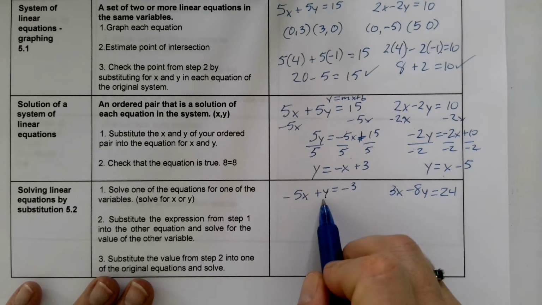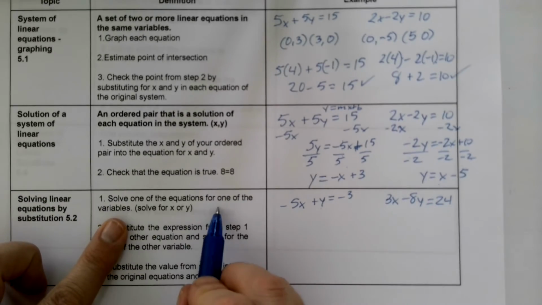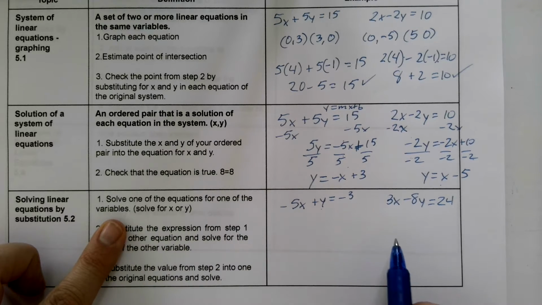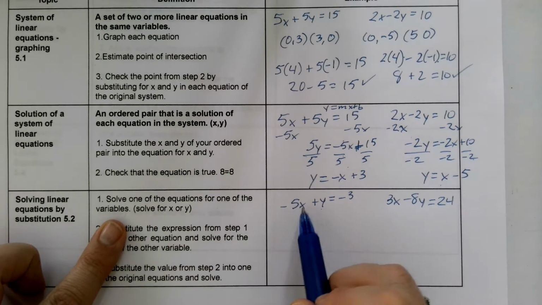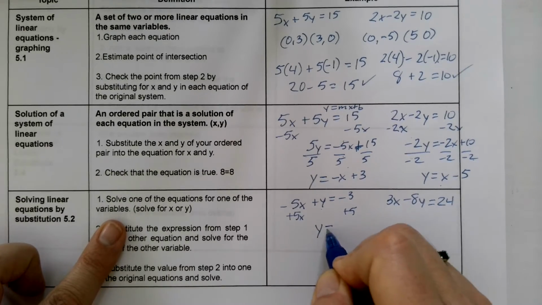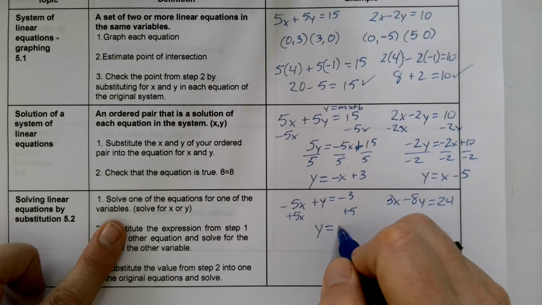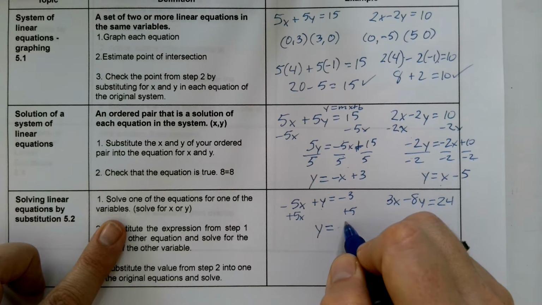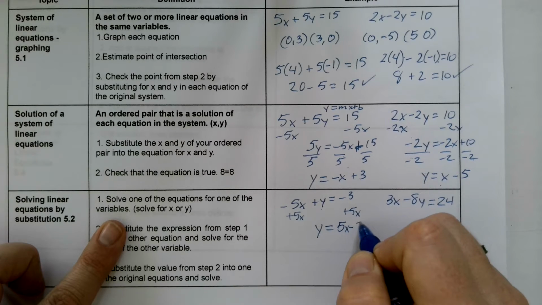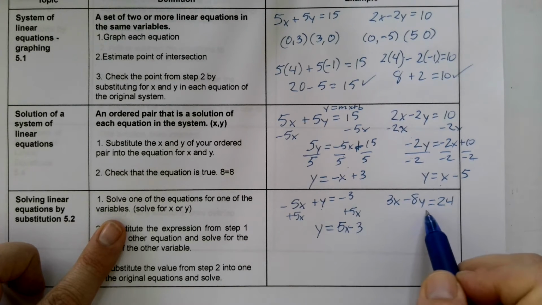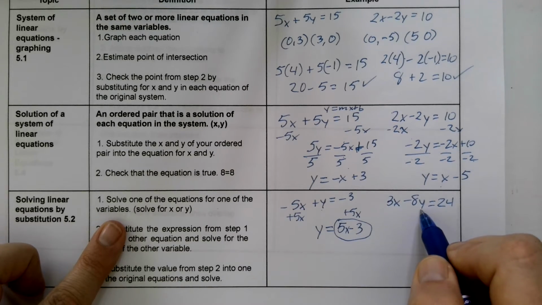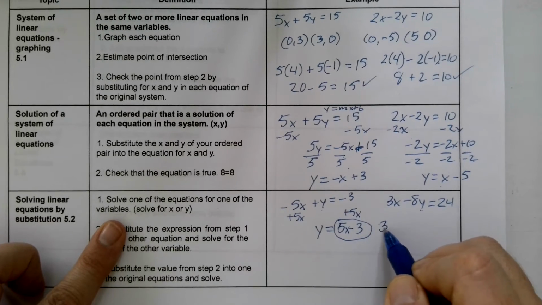Okay? We want to have one of the equations in terms of x equals something or y equals something. So the easiest thing to do would be to add 5x to both sides, and then we get y equals something. And so we can then do substitution. So this is going to be 5x minus 3. So anytime we have y over here, we're going to take this 5x minus 3 and substitute it in for y.